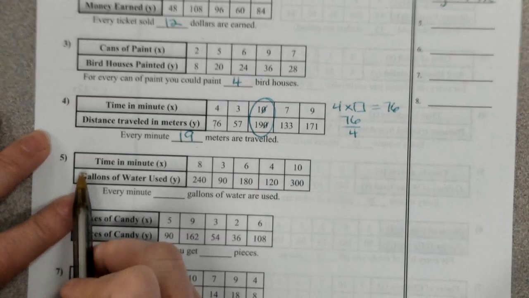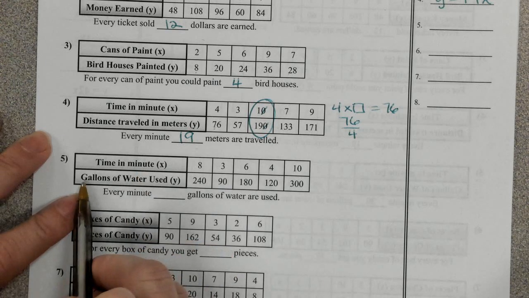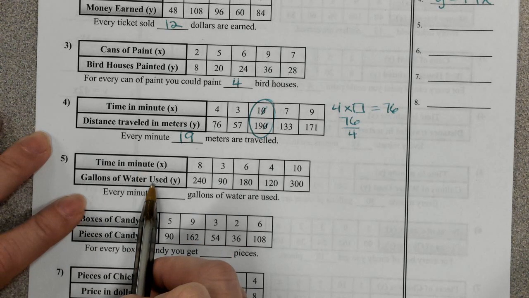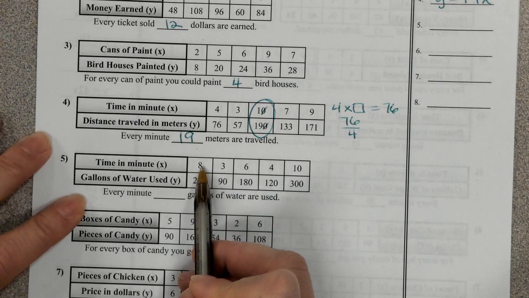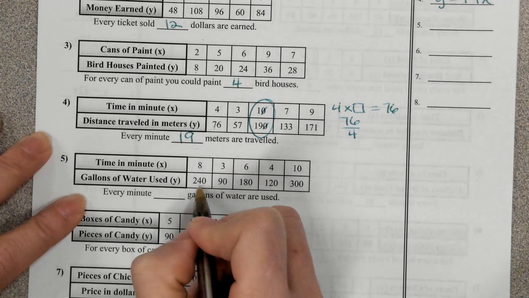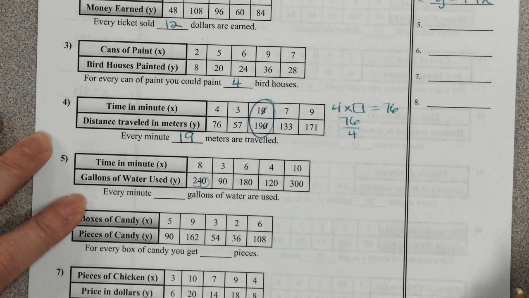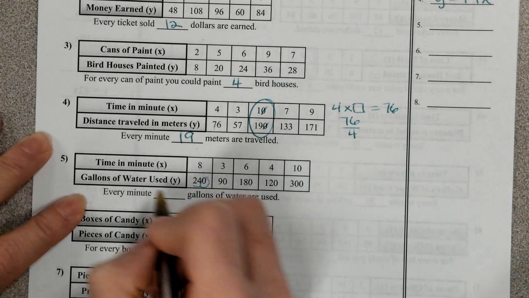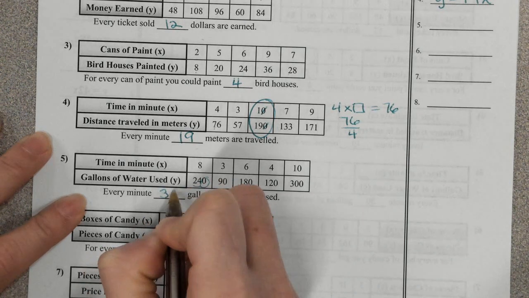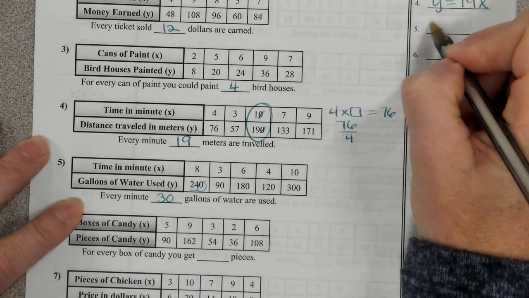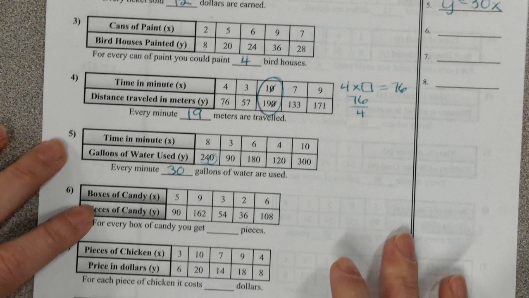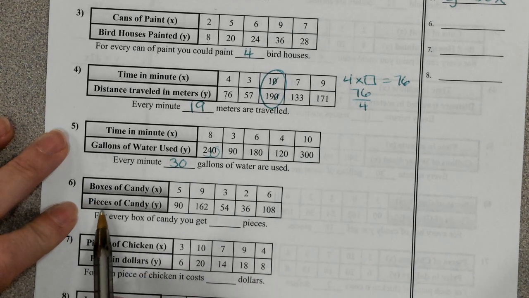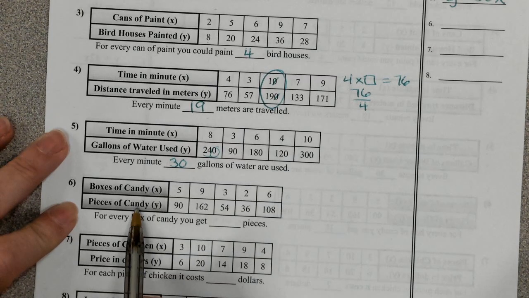To continue, number 5, we've got time in minutes, x, gallons of water used is y. So for the very first one, I know that 8 times 3 is 24, and I can just annex a 0, which means plop that on the end, so that would be 30. Every minute, 30 gallons of water are used, which is y is equal to 30x. Number 6, boxes of candy and pieces of candy.